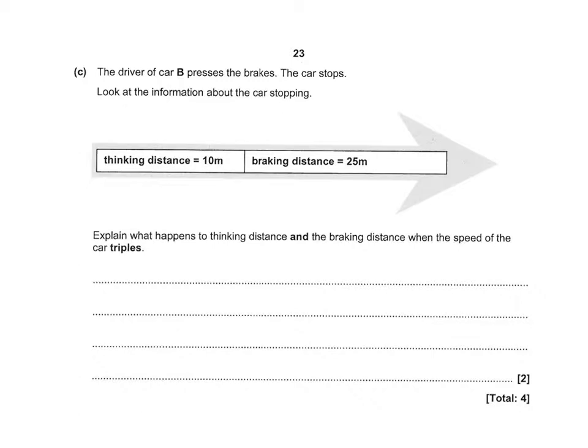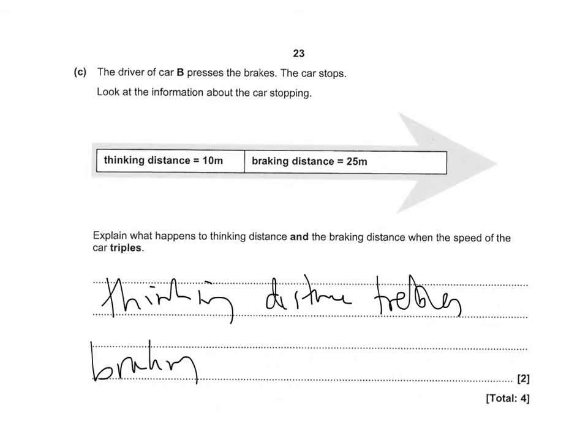So thinking distance is directly proportional to the speed. So thinking distance will treble, and the braking distance has a squared relationship. So braking distance will multiply by 3 squared, which equals 9. So 1 mark for each of those.